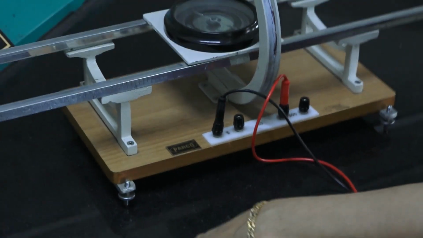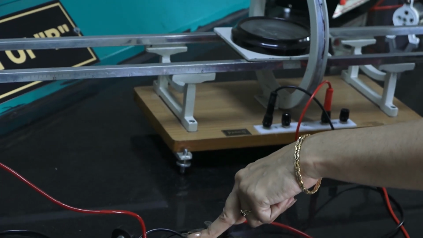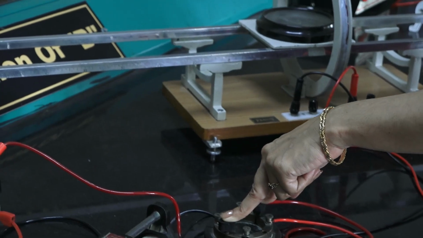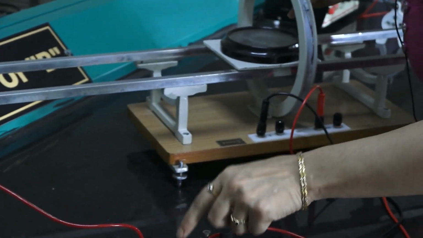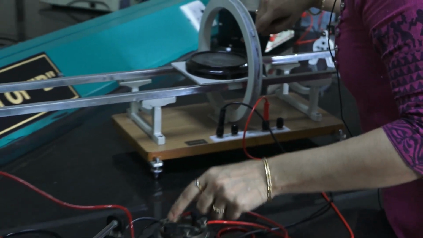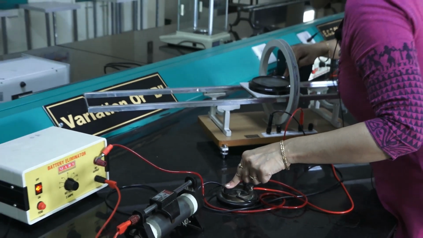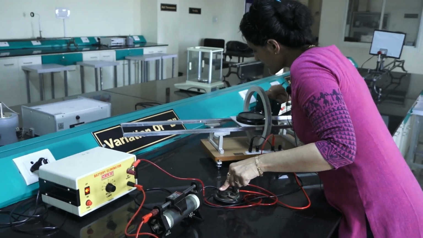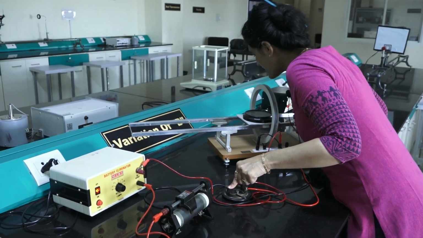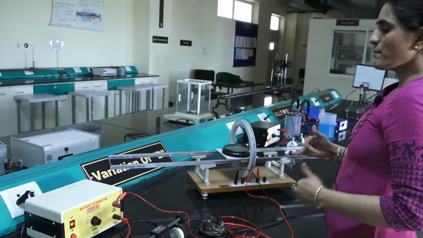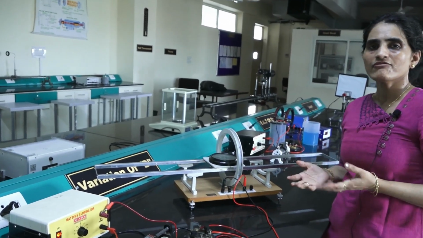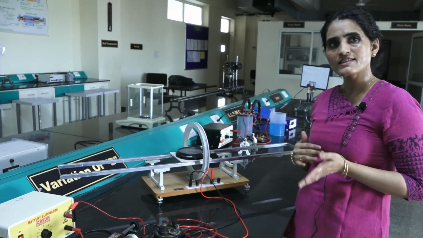So my theta 1 and theta 2 were 74 and 75 degree, and theta 3 and theta 4 I got by reversing the direction of current using the commutator key, and I am getting the values of 69 and 71. So basically it is not ideal that we should get all the thetas as the same reading.